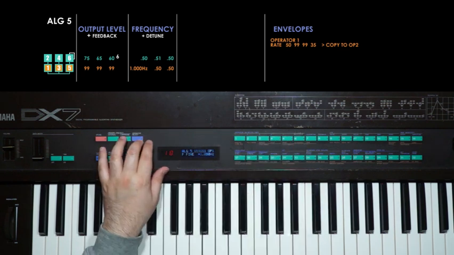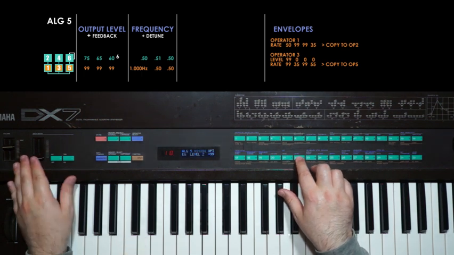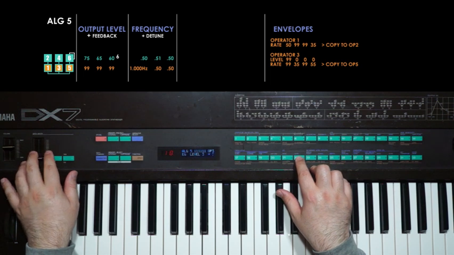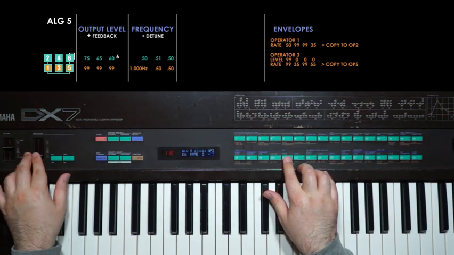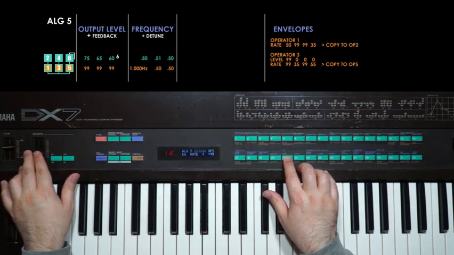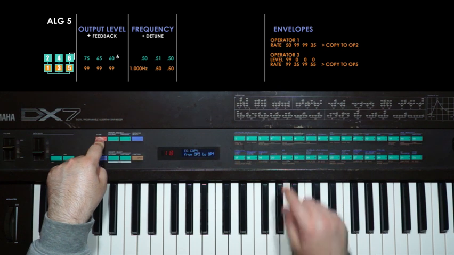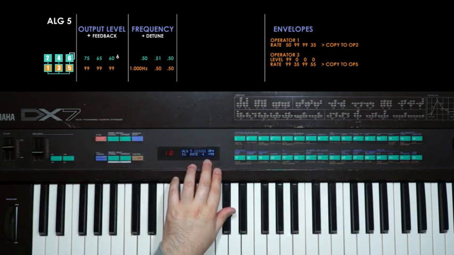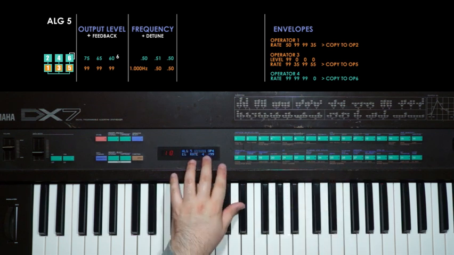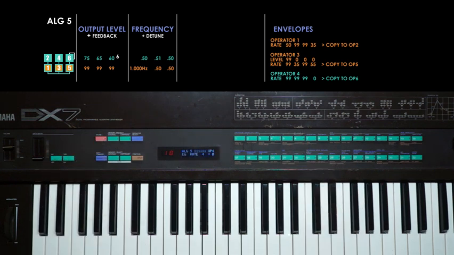Okay, now go to operator 3. We change the levels first, so level 2 goes to 0, and level 3 goes to 0. Then we go to rate 2, which is 35, and rate 4, which is 55. Then we press store and copy that to operator 5. And then we go to operator 4, which is really easy. We just change rate 4 to 0, press store, and copy that to operator 6. Now we have our pad envelopes done and our key envelopes.